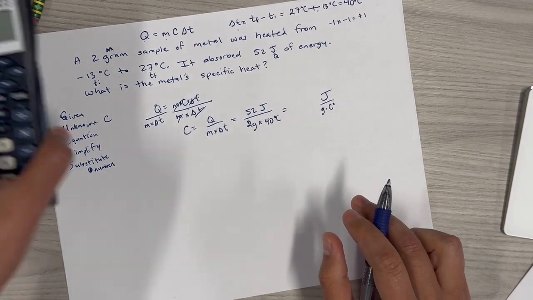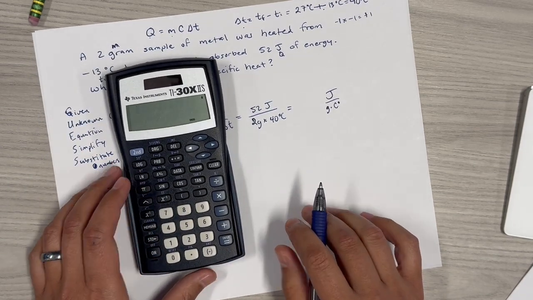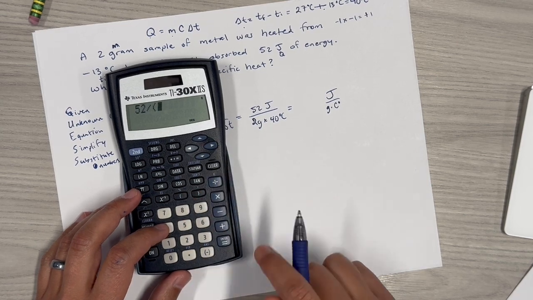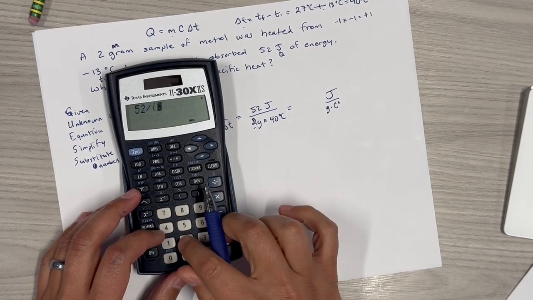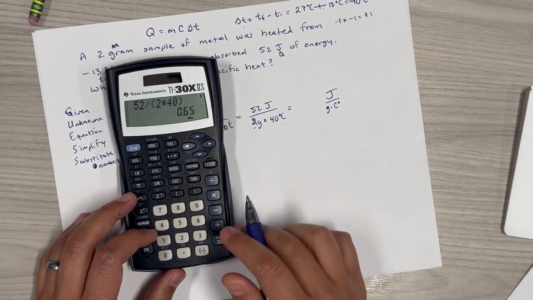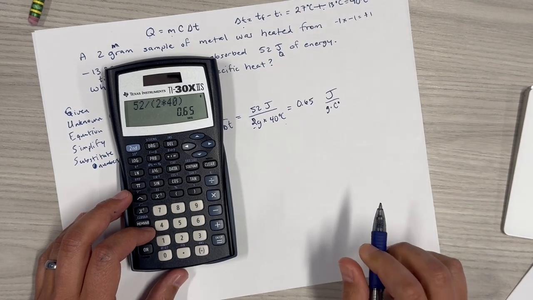And then last thing I'm going to do is just plug this into my calculator. So here's my calculator. And I'm going to plug in 52 divided by, I'm going to open parentheses because I want to multiply these two numbers together. 2 times 40. I'm going to close parentheses, and that'll give me 0.65. So that is my answer.